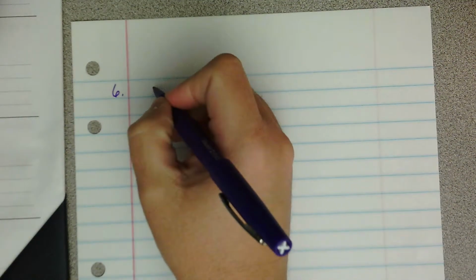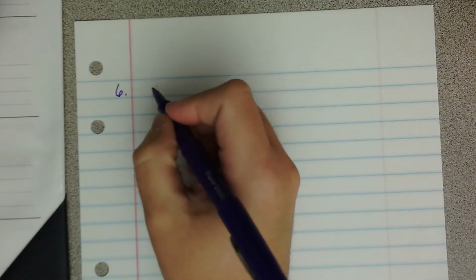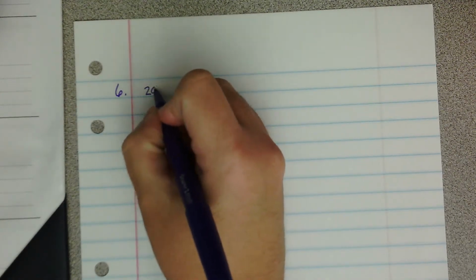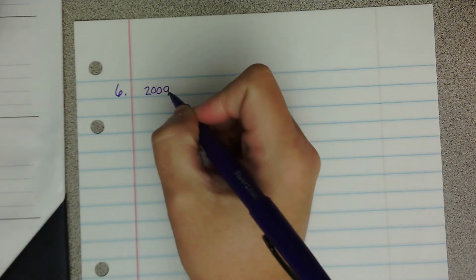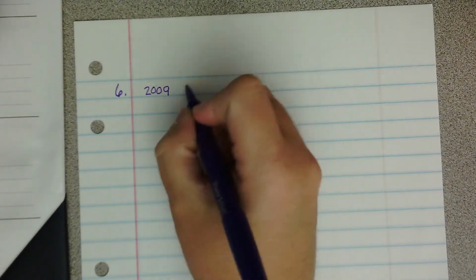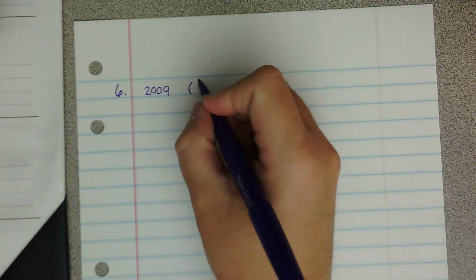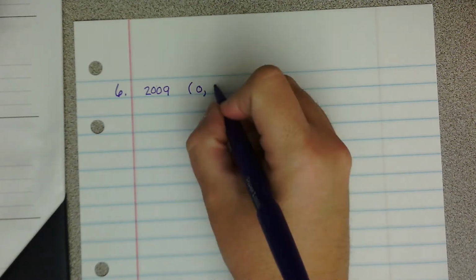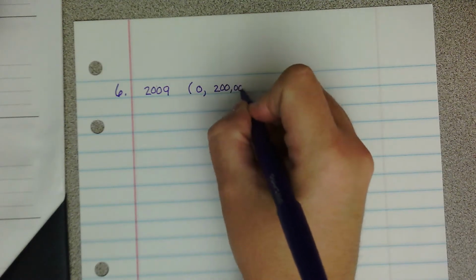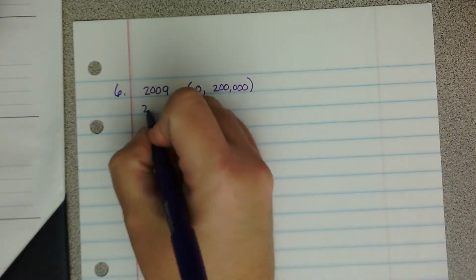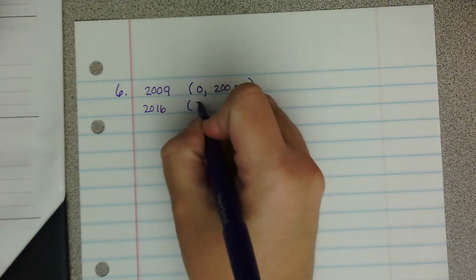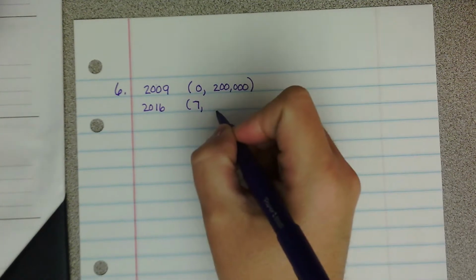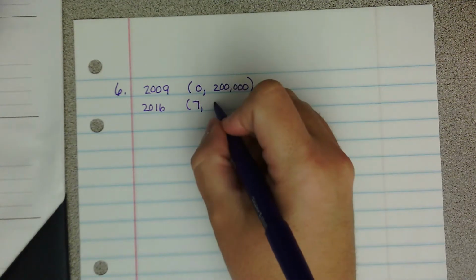So this is what it's going to look like. I'm going to make a little chart that says, okay, in 2009, that was the earlier one. And they want us to use the x value of 0, and the output was 200,000. And then in 2016, they want us to use 7 for the x, and it was $1 million.